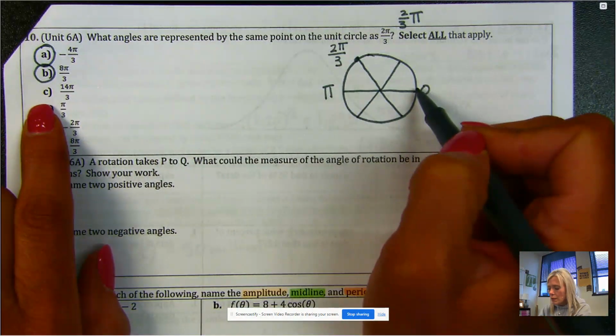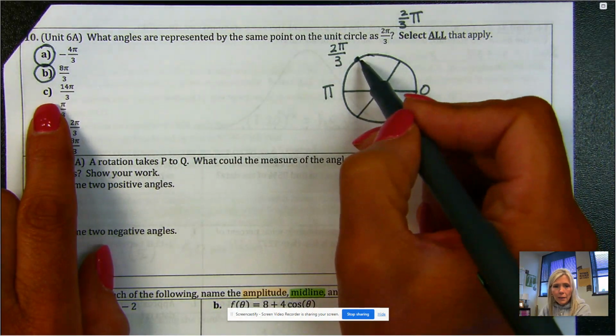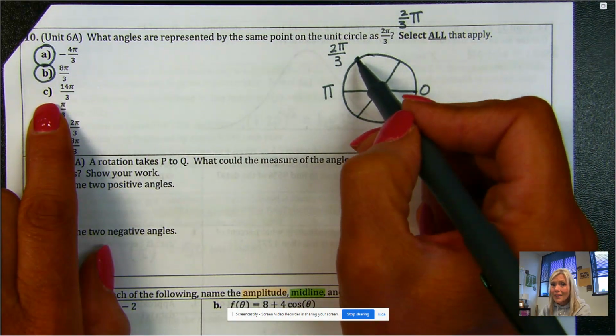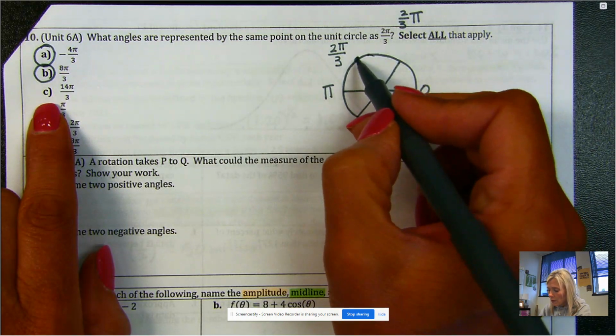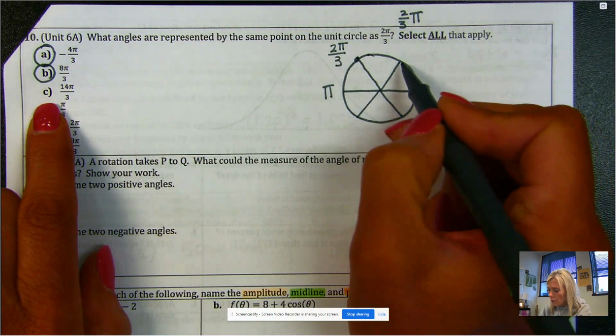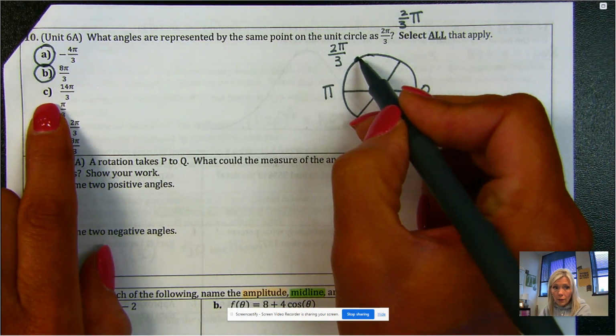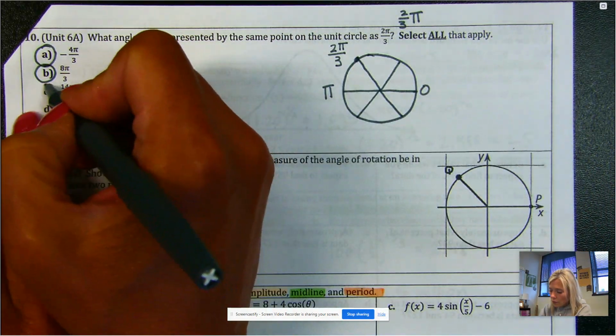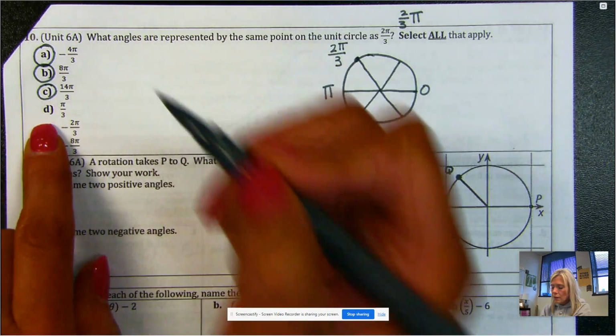What about 14 pi over 3? We landed here at 8, so I'm just going to continue counting from here. This was 8, 9, 10, 11, 12, 13, 14. We landed there again. C is also a correct answer choice.